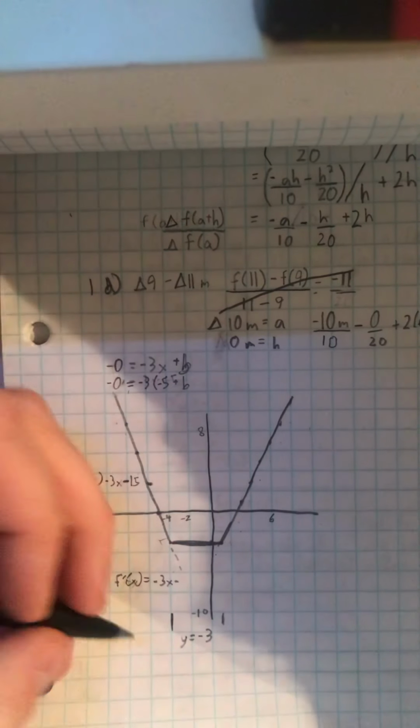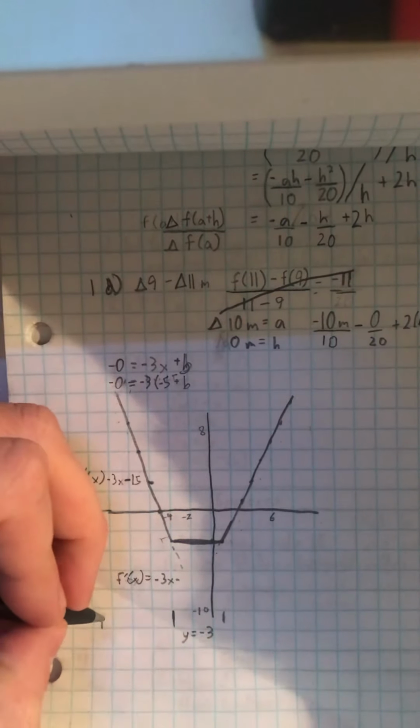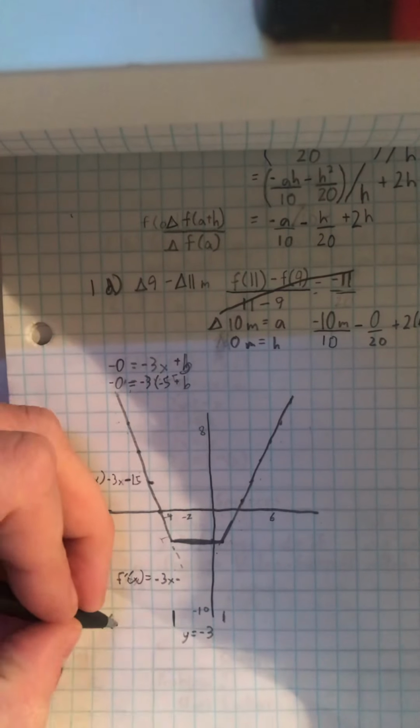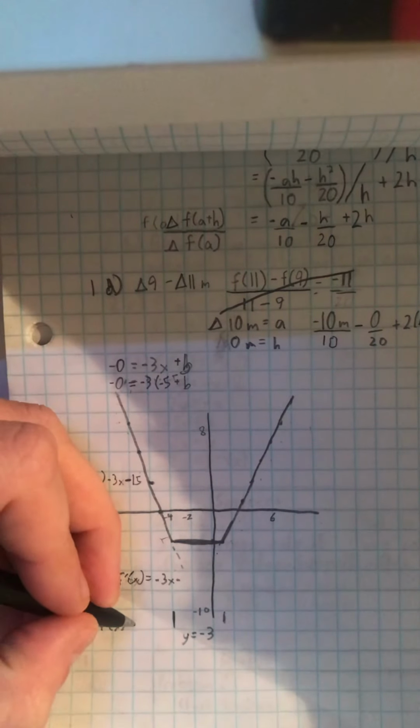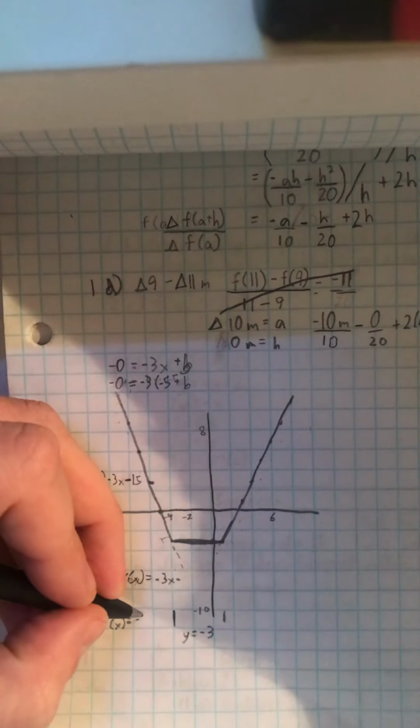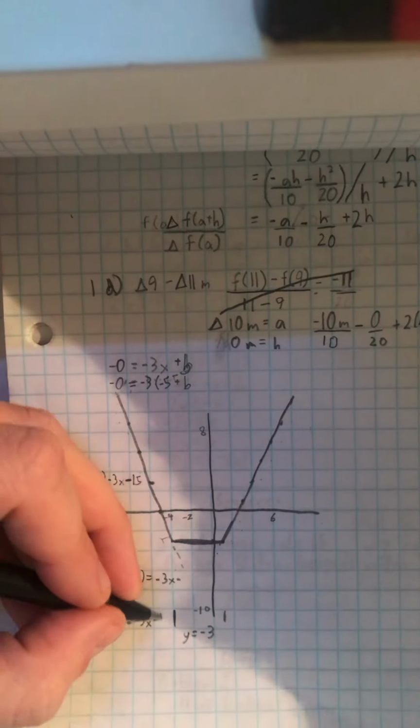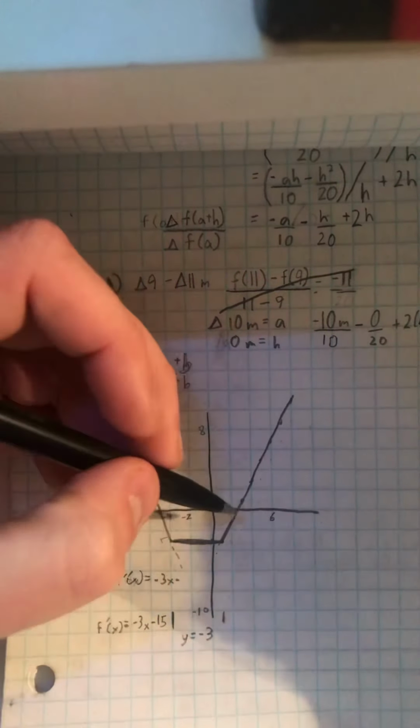All right, so this section is f prime of x equals -3x minus 15.